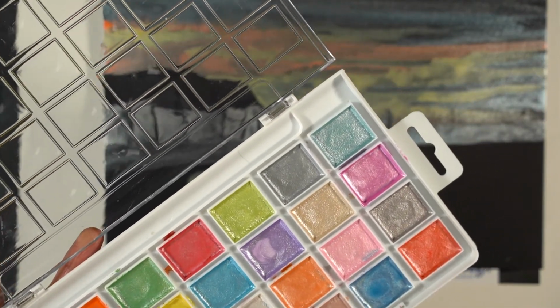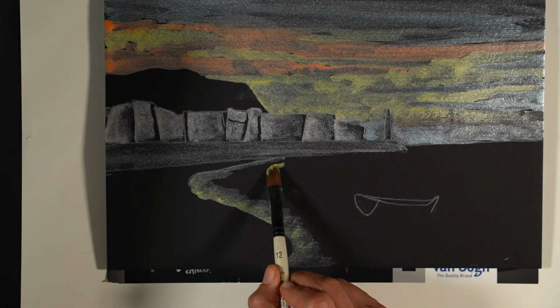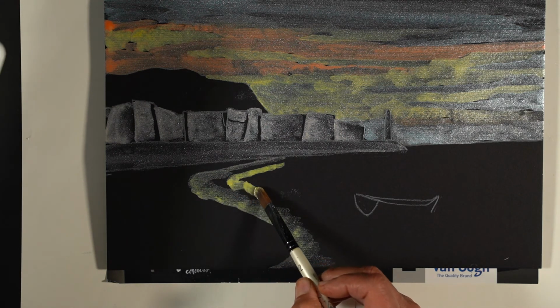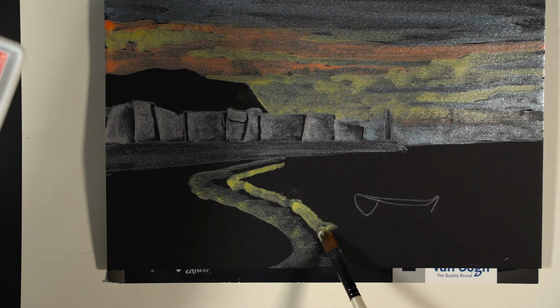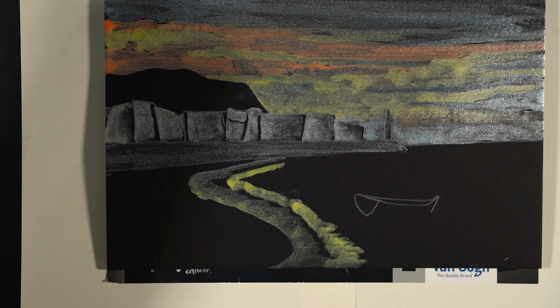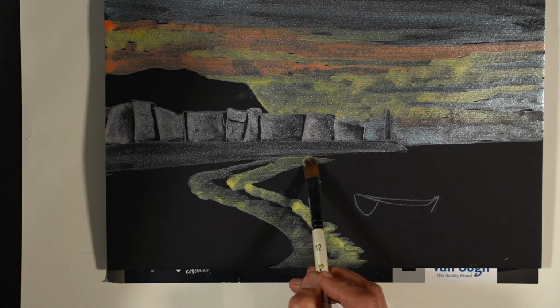Go back to my palette. I'm going to pick up another line of my yellow, and I'm going to apply one more line. Look at me, I'm not touching my first line. I've got one more line here. I want to leave this dark, so I'm going to pull this backward again, like so.